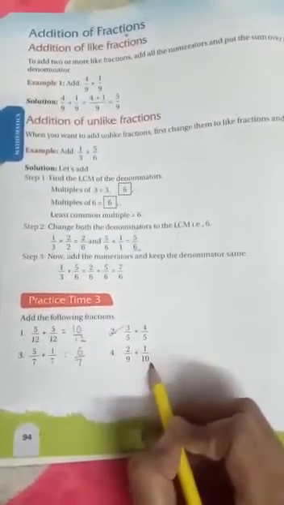Now addition of unlike fractions. How to do? Find the LCM, the same method, and then change both the denominators to the LCM and then add. Do this also as homework.